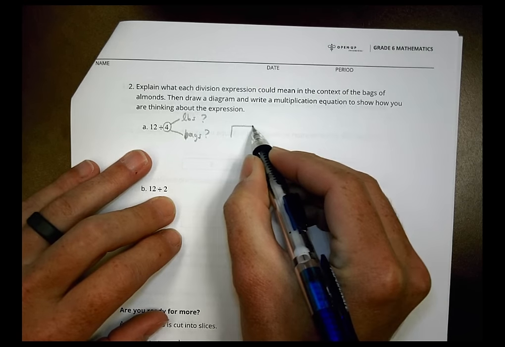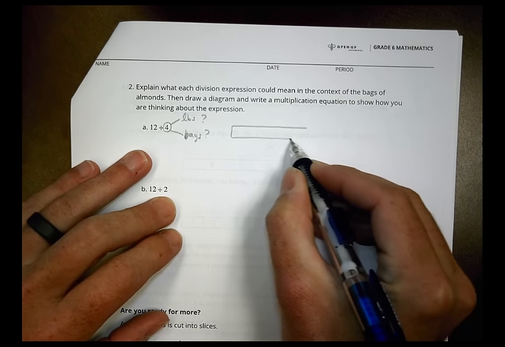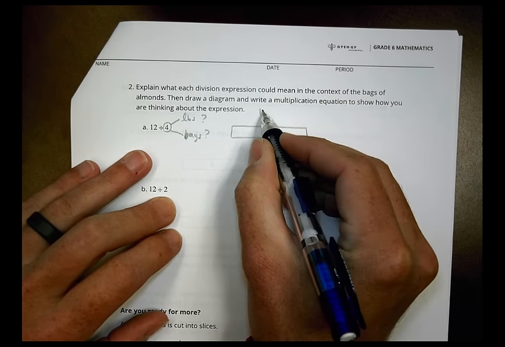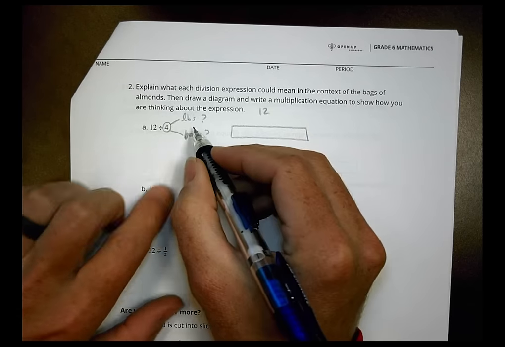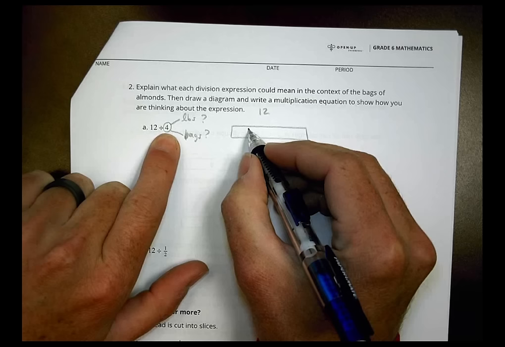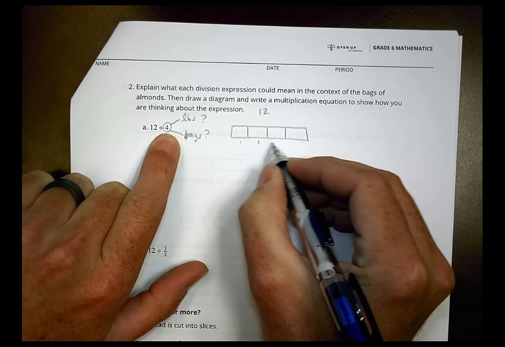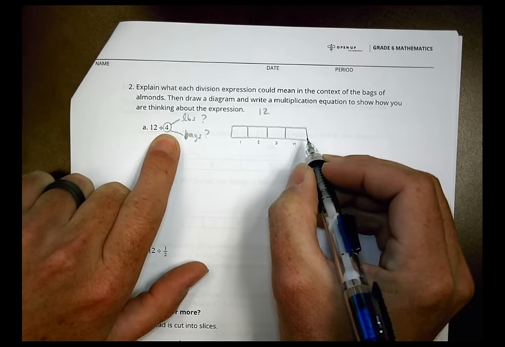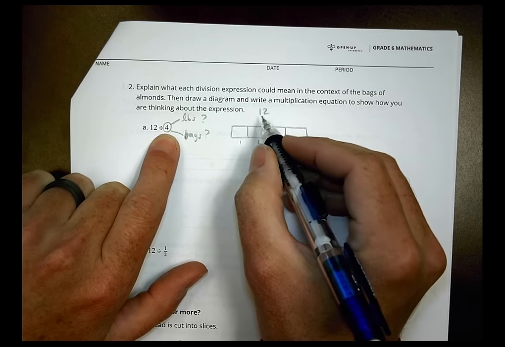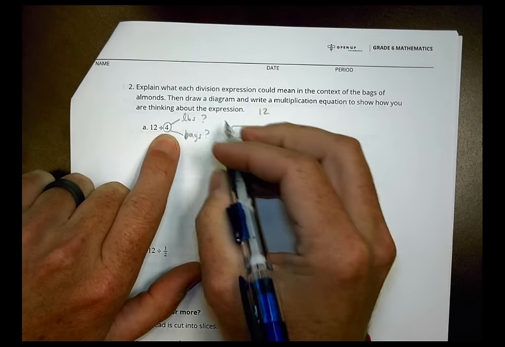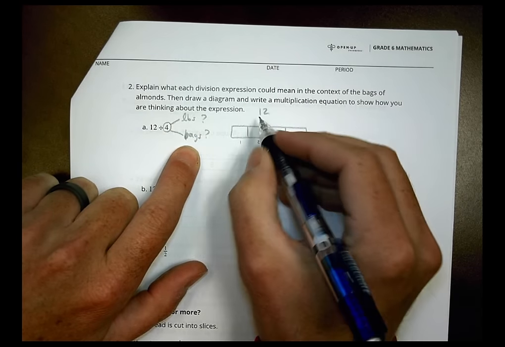So I could draw a picture like this and say, all right, this is 12. And if I want to break it up into 4 groups, 1, 2, 3, 4, right? 1, 2, 3, 4, like so. And then I'm saying if this becomes my bags, how much goes in each bag?